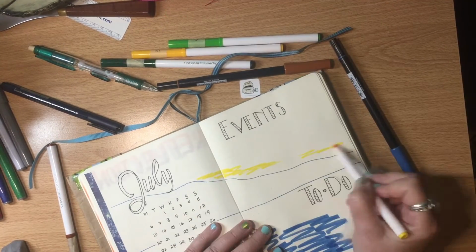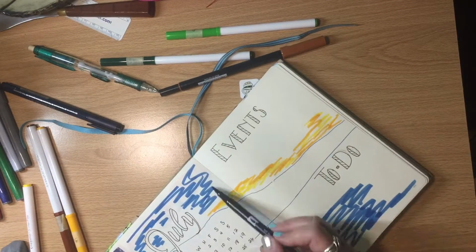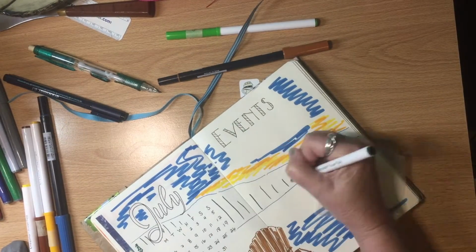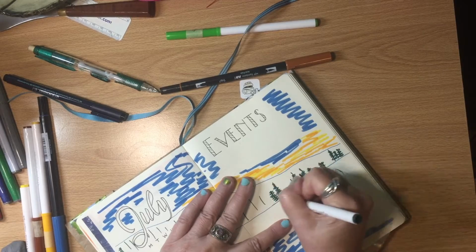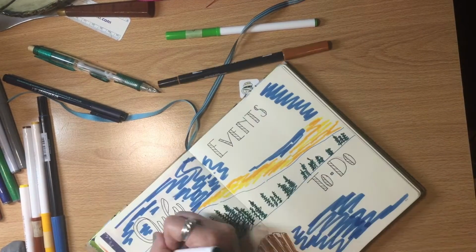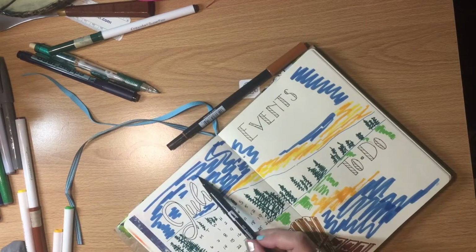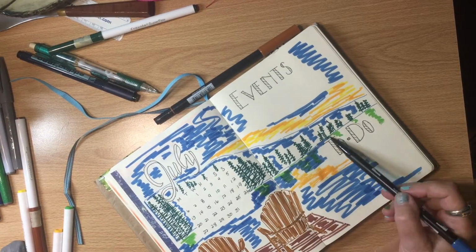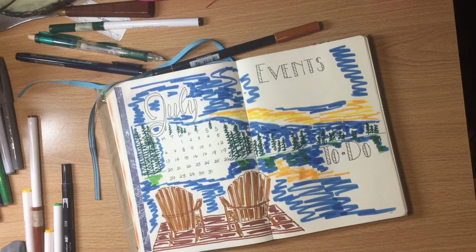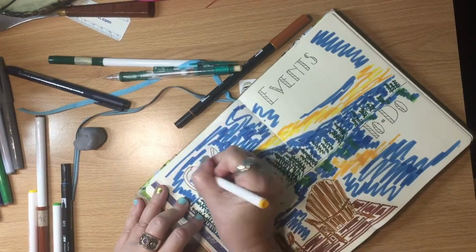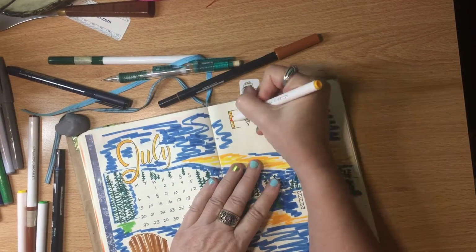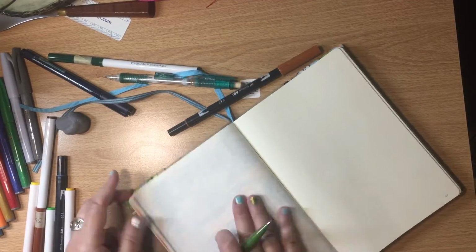And here's where it all starts to go to hell when I add the water in. I wanted a sort of sketchy look, and that is very sketchy. So I've put the evergreens in, and I'm trying to do some reflections in the water. I've already overlapped my to-do box, so that's smaller than it should be.